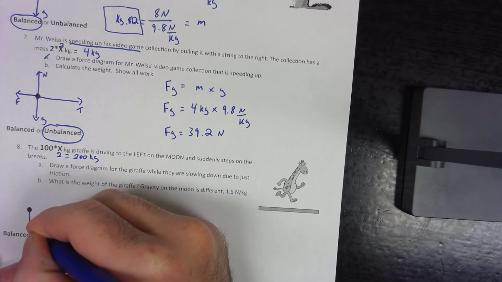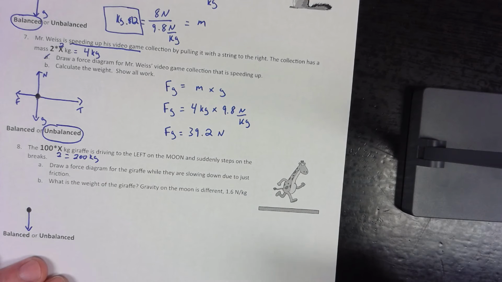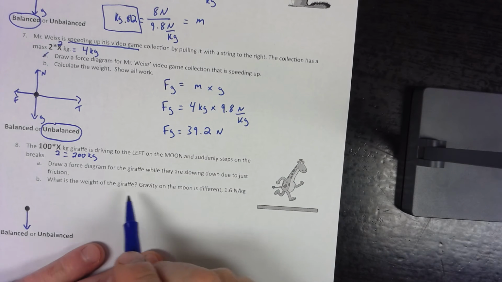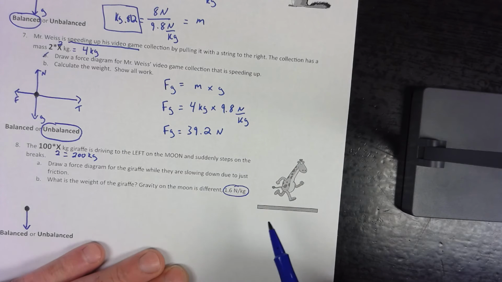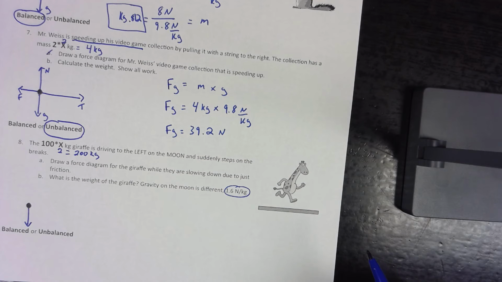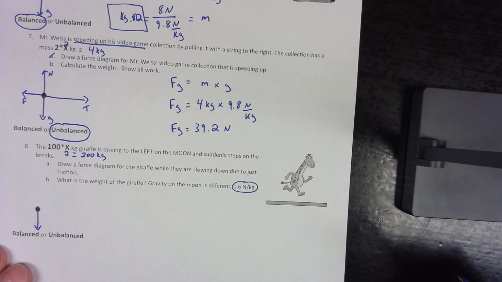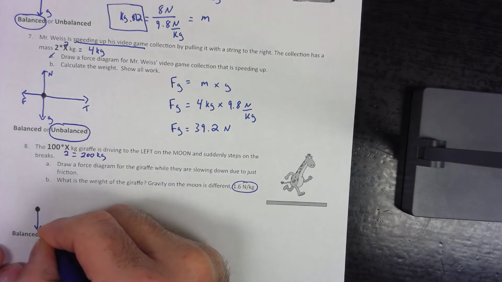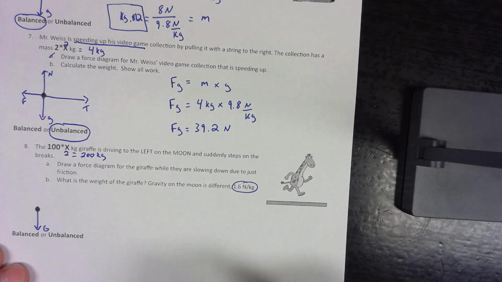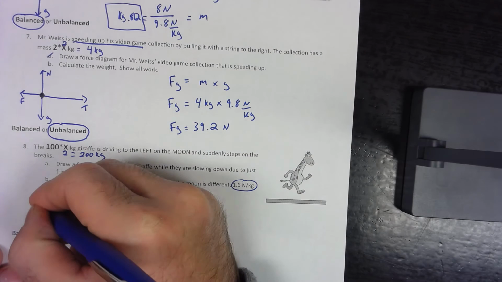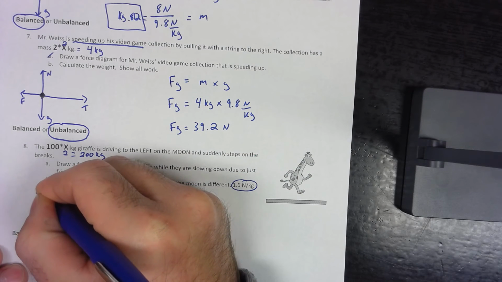So we have gravity. There is gravity on the moon. It's weaker than the Earth. The force of gravity on the moon is 1.6 newtons per kilogram, so it's less than Earth, which is 9.8, which is why you can jump higher on the moon. So we have gravity going down. Normal force going up.